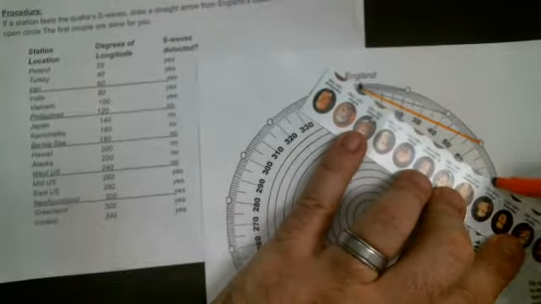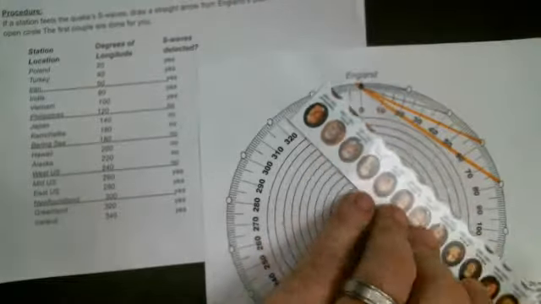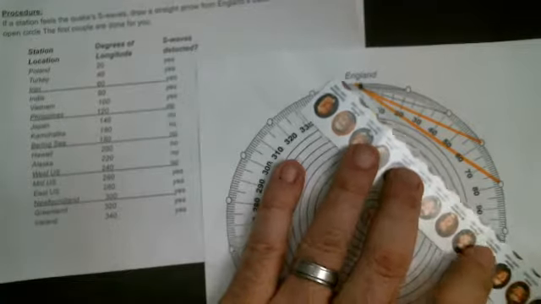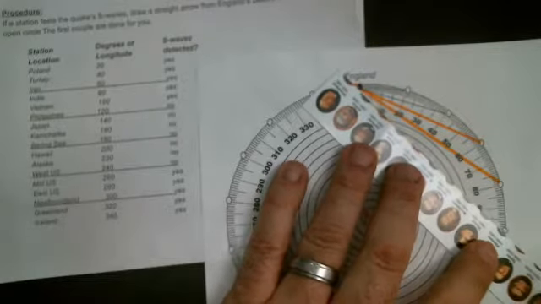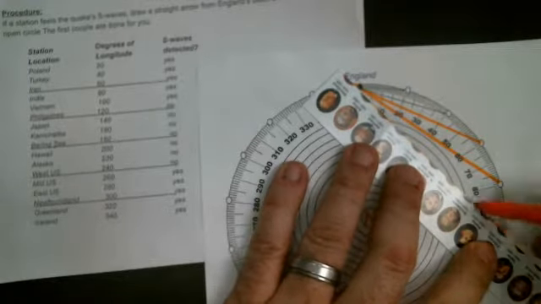India at 80 degrees, it felt it. Let's see, next, Vietnam at 100, it says yes. At 120 degrees, we have the Philippines, but it did not feel the S waves. So we're not going to draw the line there.